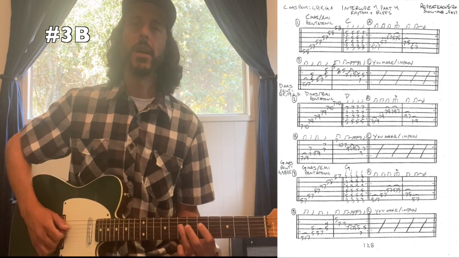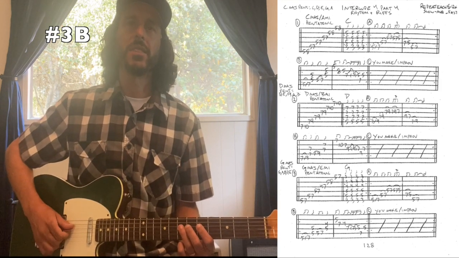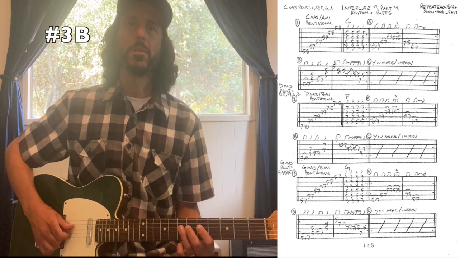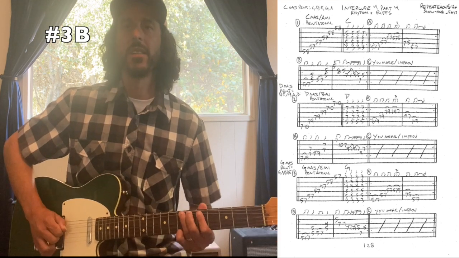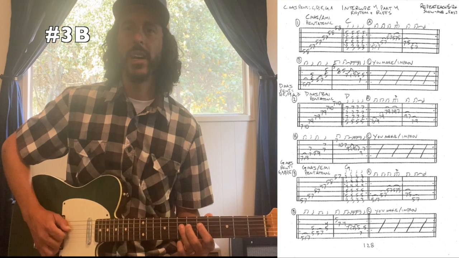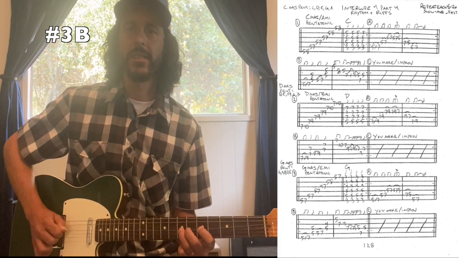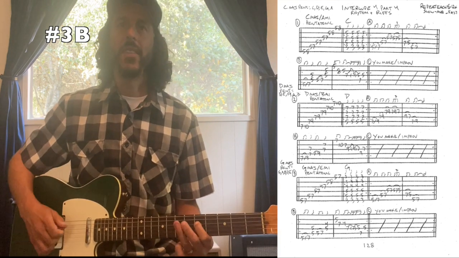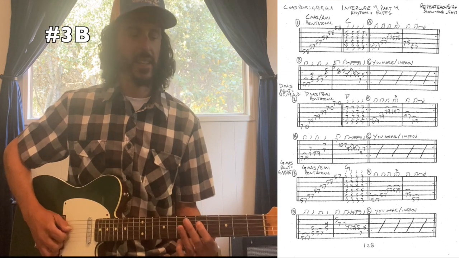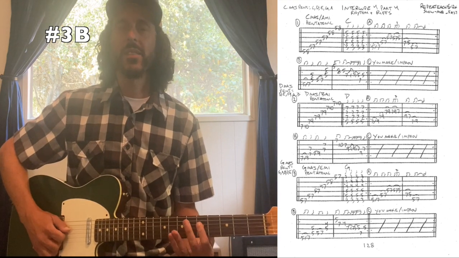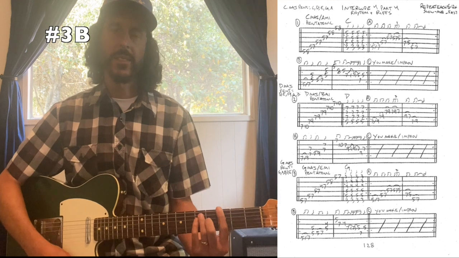Okay, now we're going to do a bend, release, pull off on the 7th fret 4th string, pulling off to the 5th fret 4th string. I want to point out you could bend this one up, you could bend it down, either way. And then 7th fret 5th string, ending on your 5th fret on the 4th string. Now here it is with the chord setup.